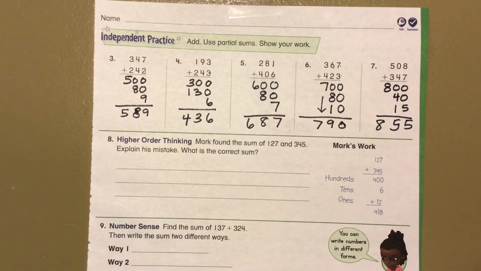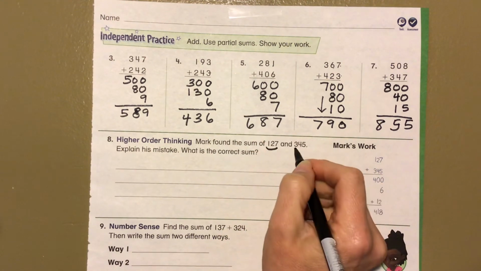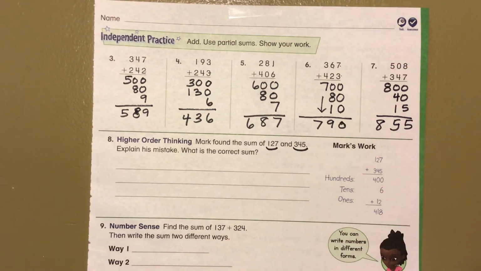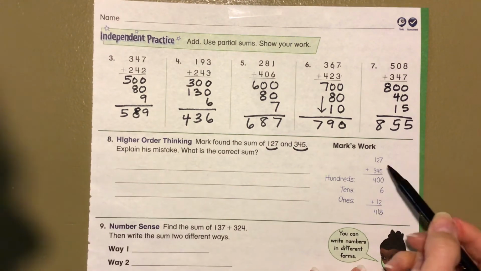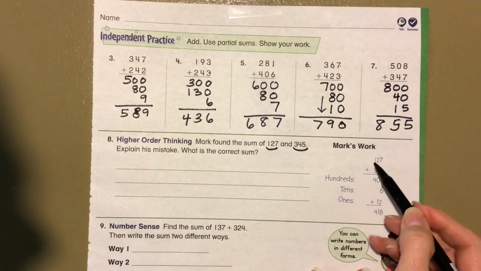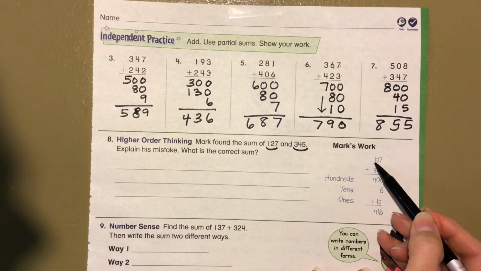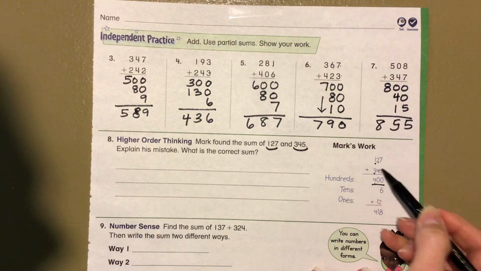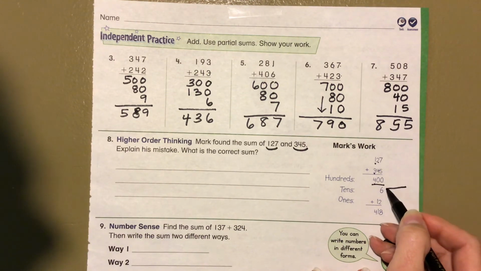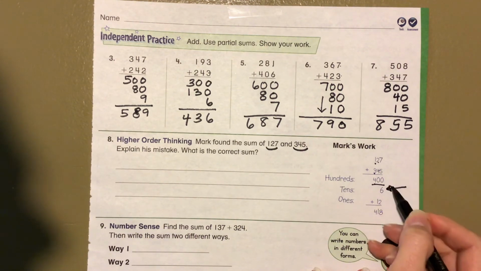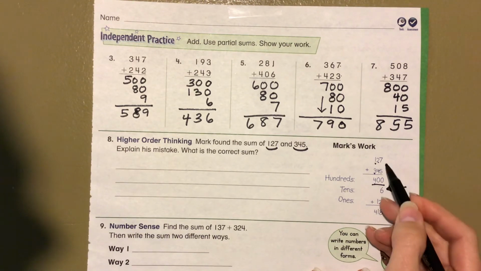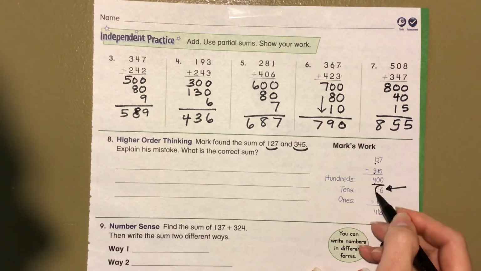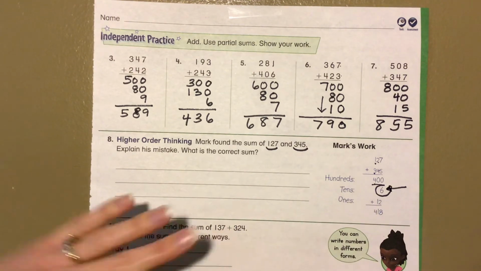Okay, number 8, our higher order thinking. Mark found the sum of 127 and 345. Explain his mistake. So let's see. We're going to look at what he did. He stacked them to add them. Let's see. He's doing partial sums. So 1 plus 3 is 4. He did that right. His tens, 2 plus 4. Uh-oh. I see. He put his tens in the ones place. And then he got the rest of it right, but it really should be 60 instead of 6.